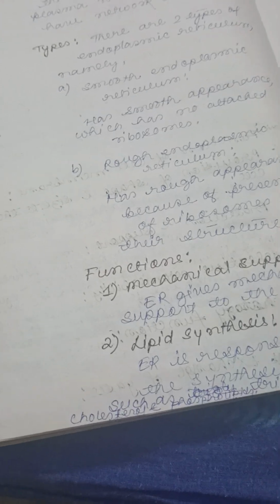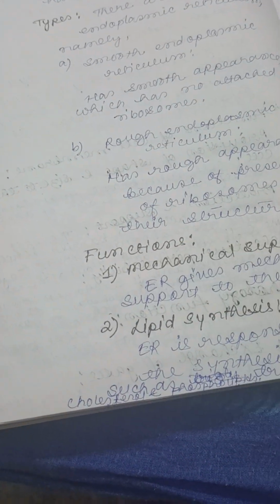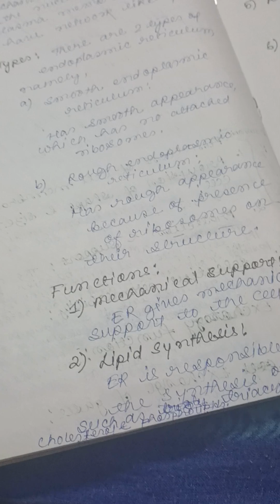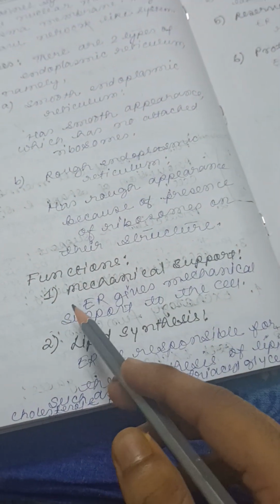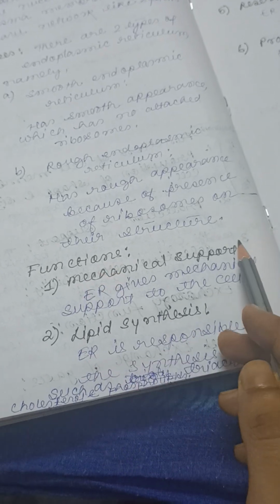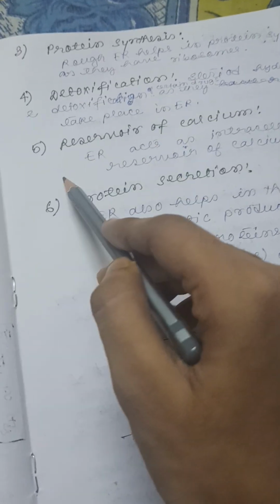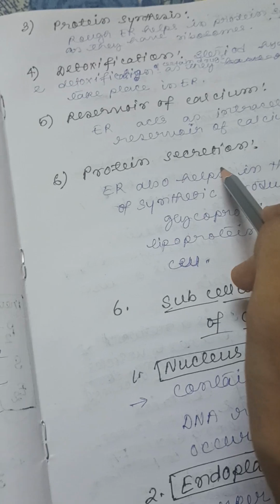Now we will talk about the endoplasmic reticulum functions. The functions include mechanical support, lipid synthesis, protein synthesis, detoxification, reservoir of calcium, and protein secretion.